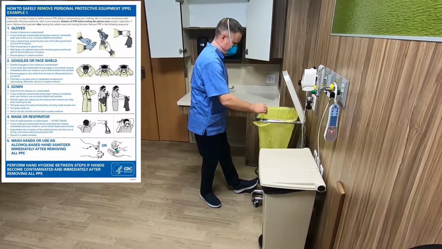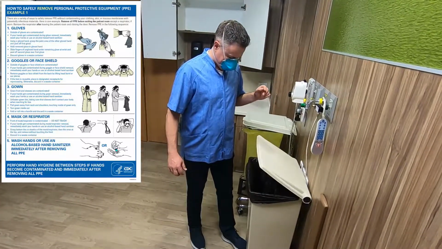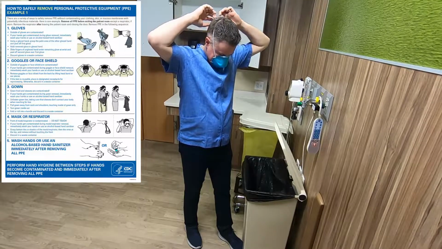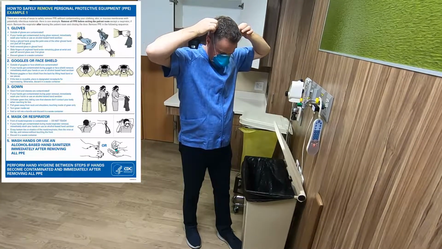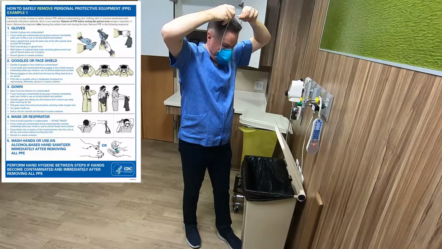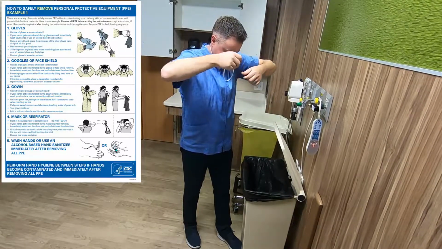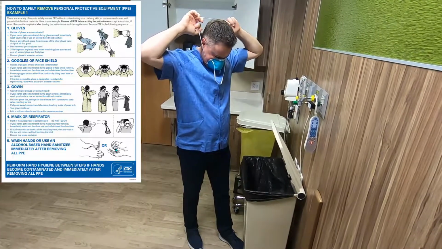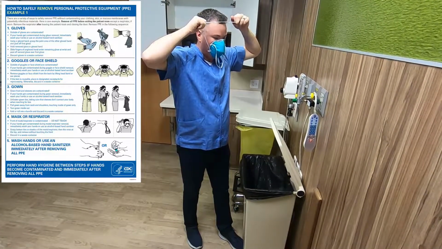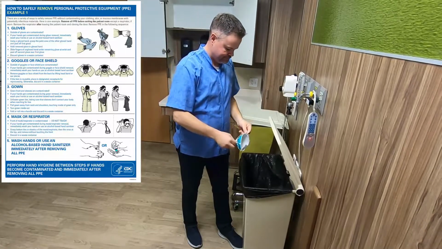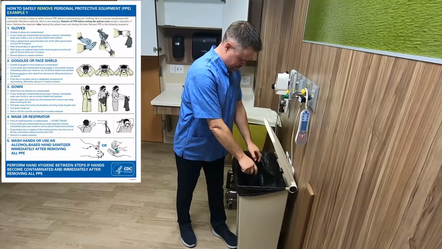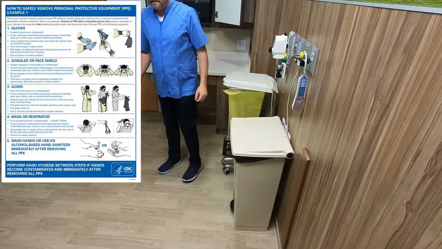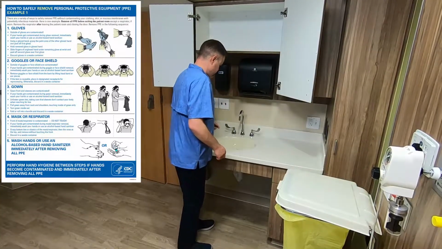Number 4, removing a mask or respirator. The front of the mask or respirator is considered contaminated. Do not touch. If your hands get contaminated during mask or respirator removal, immediately wash your hands or use alcohol-based hand sanitizer. Grasp bottom ties or elastics of the mask or respirator, then the ones at the top, and remove it without touching the front. Discard it in the appropriate container.